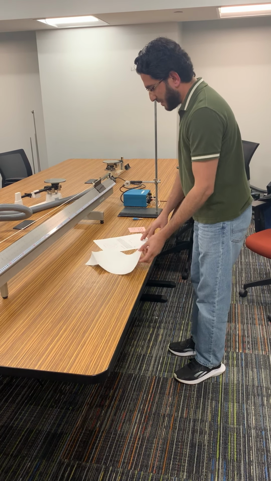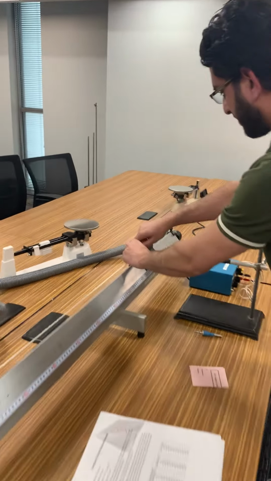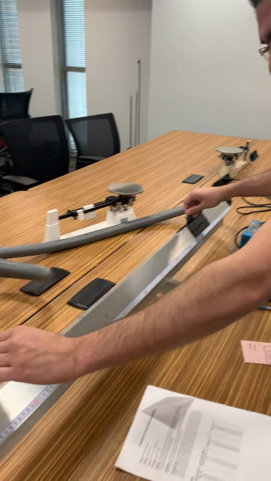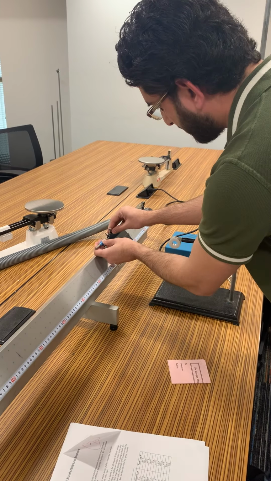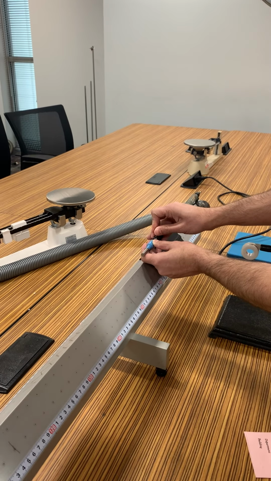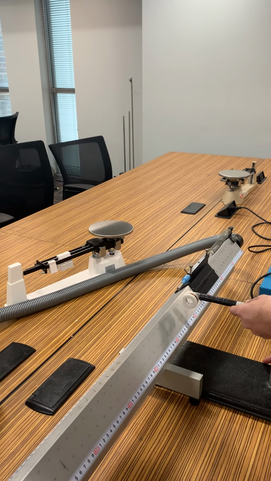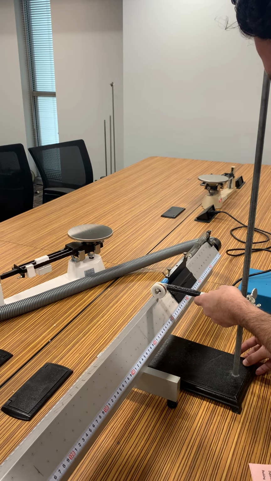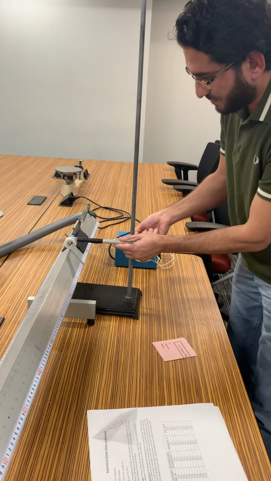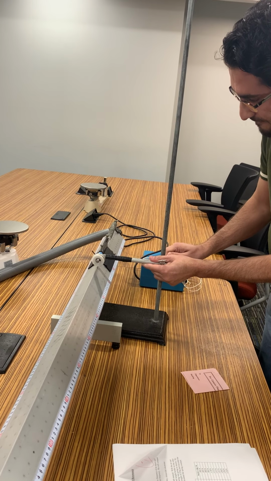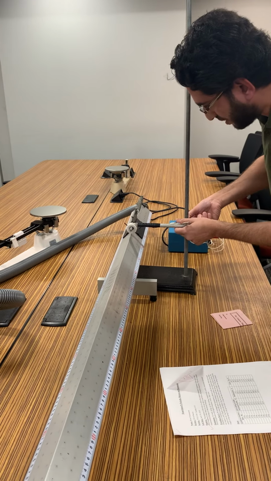For the second part of the experiment, I remove the mass from the glider, and I attach a frequency generator with this setup. And we have to make sure that the glider is not touching this stand.